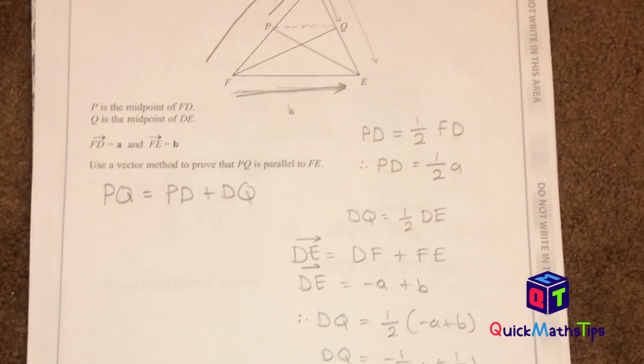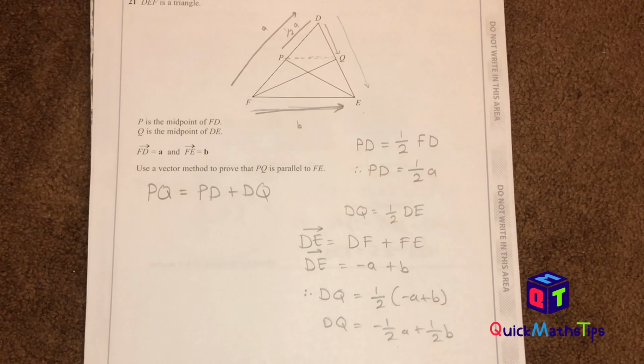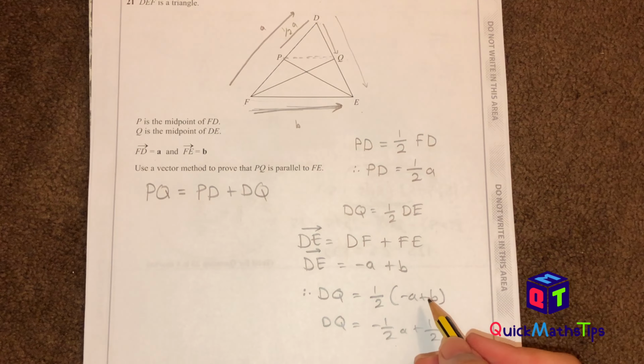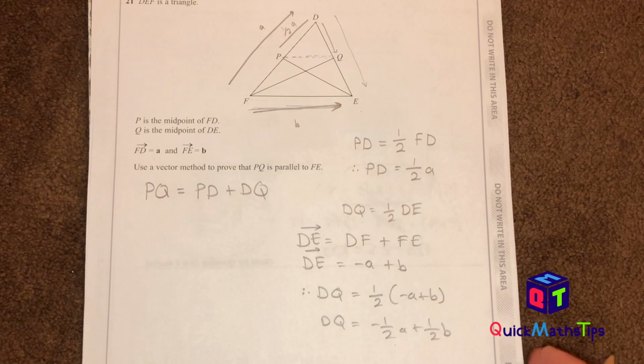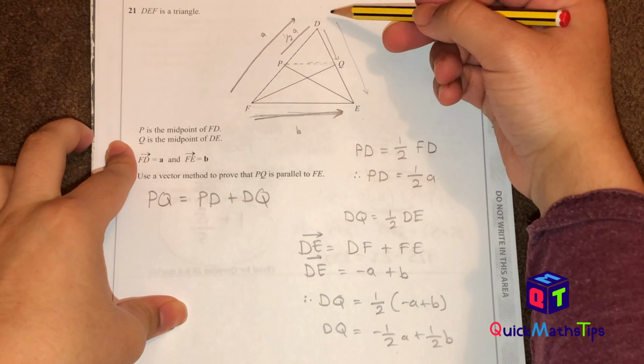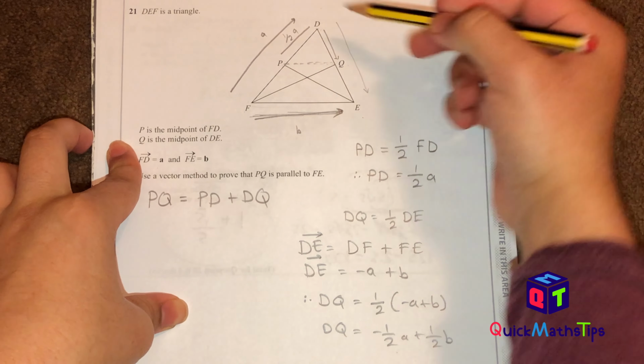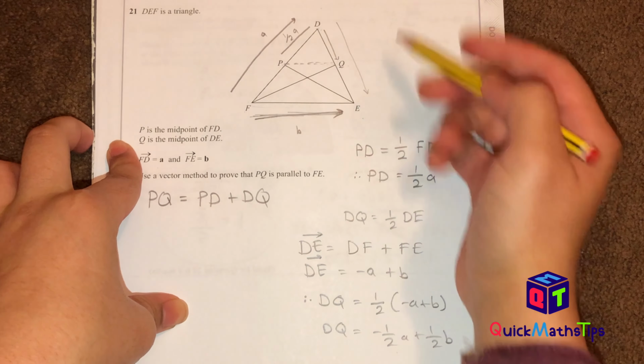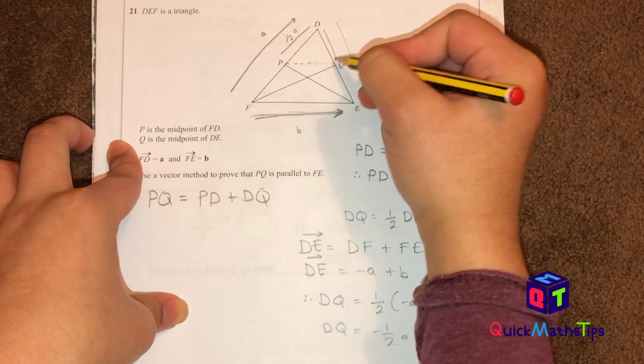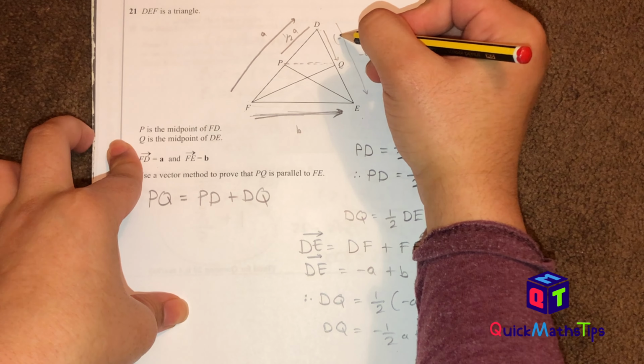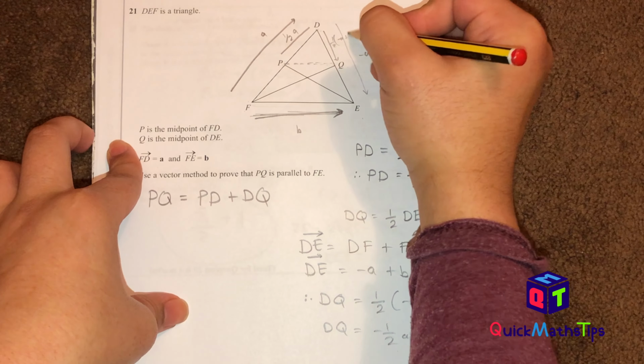Okay, sorry, zoom out there. So D to Q is a half of minus A plus B. How have we got there? D to E is the same as saying minus A plus B. This bit here is minus A plus B, and that is a half of that, so therefore that's going to be a half bracket minus A plus B.